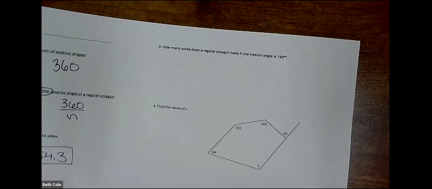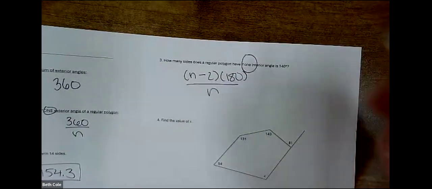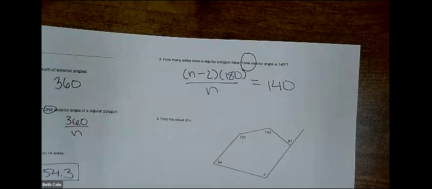All right, let's see what does 3 say. How many sides does a polygon have if one angle is 140? So we want this formula, the n minus 2 times 180 over n, because it's just 1, and we want to set it equal to 140. Now, I'm going to show you how to type this, but your quiz is multiple choice. So you could test choice A, see if it works, test choice B, see if it works. Do you get what I'm saying? You could test each of them until you get the one that's going to work out.